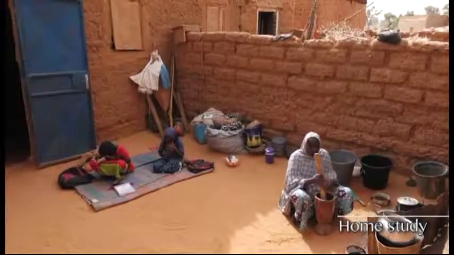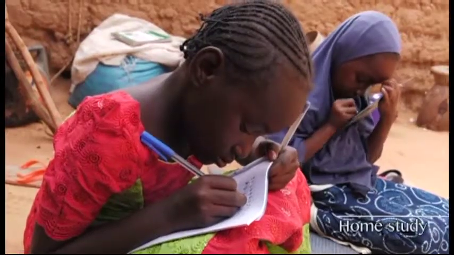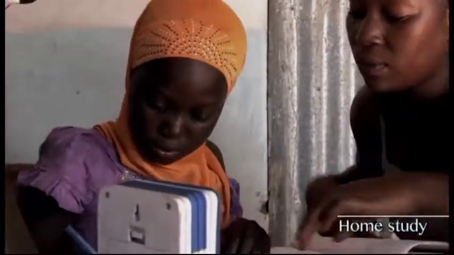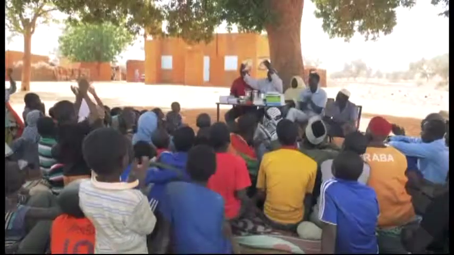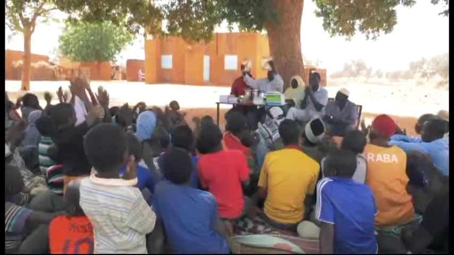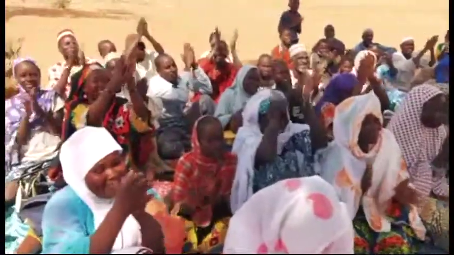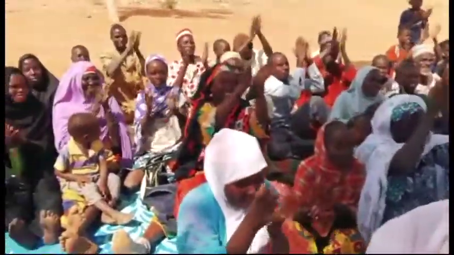Moreover, parents' awareness of education improved, and families were supporting their children's home study. The School for All, effective use of the school grant model, making effective use of injected resources with community participation.